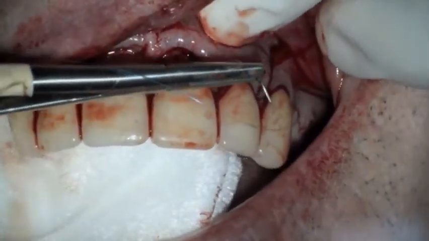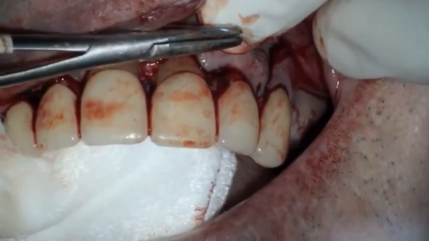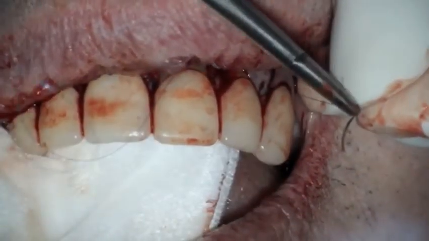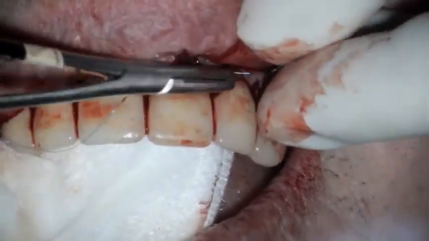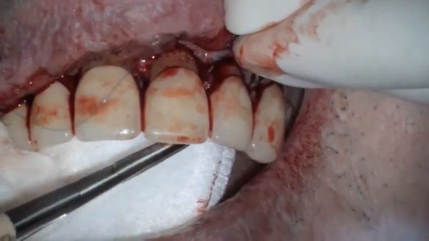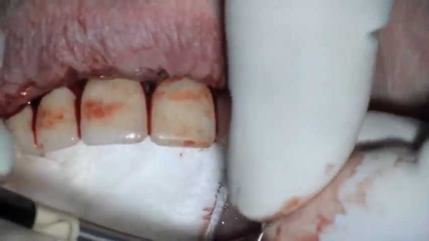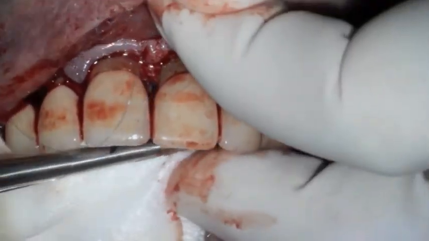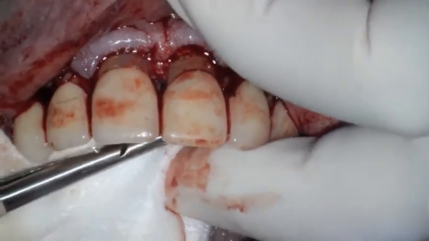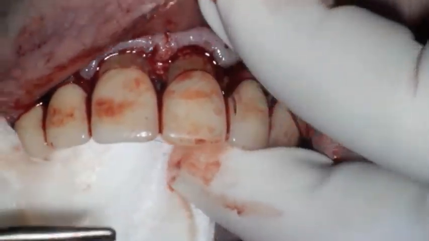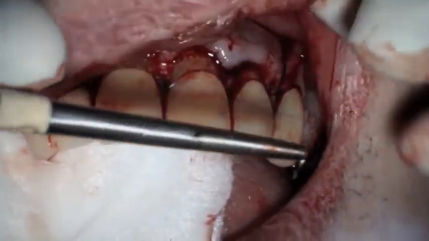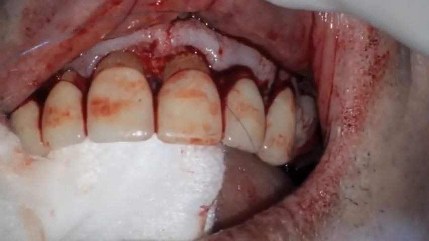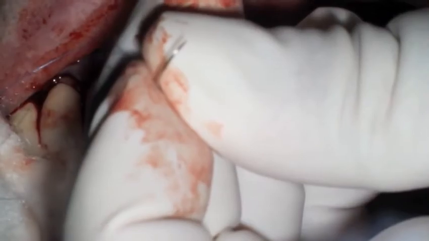And this is the suturing. As you can see, we will take from the labial or facial side, pass it to the lingual or palatal side, and we'll pass it again from the palatal gingiva to the labial side, and he will make the lock of the suture.